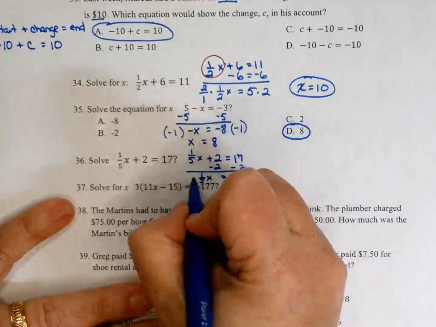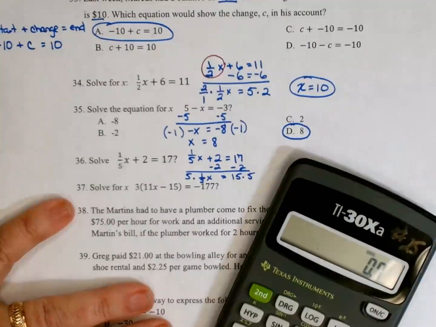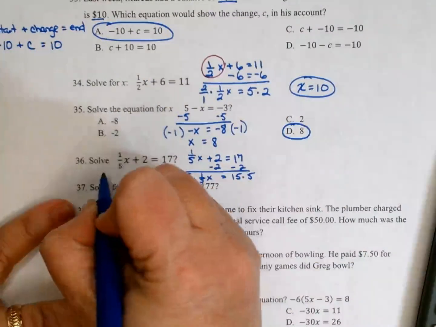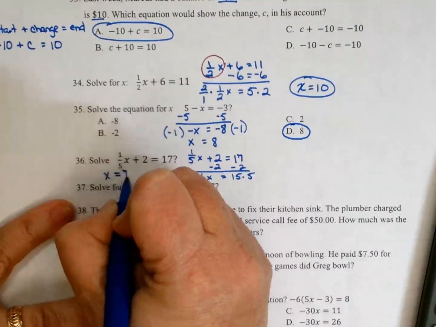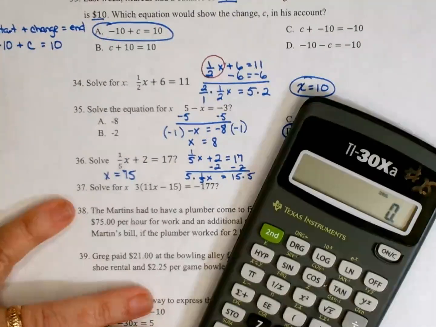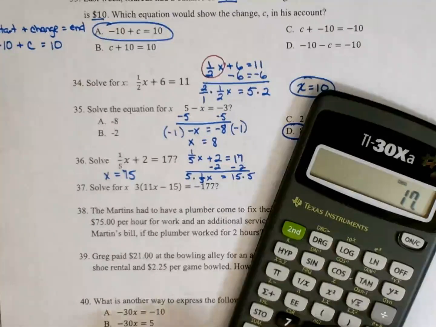Okay, so this is x divided by 5, so I'm going to multiply by 5 on this side and multiply by 5 on this side, and 15 times 5 is 75, so x equals 75. And I can check that by plugging it in here. If I say 75 divided by 5 equals 15 plus 2, that gives me 17. So I know that that is correct.